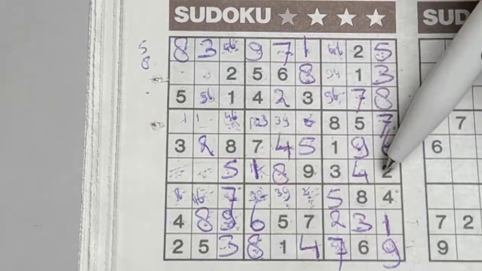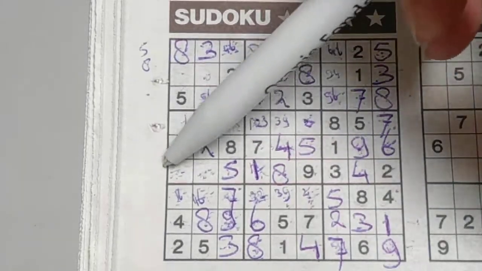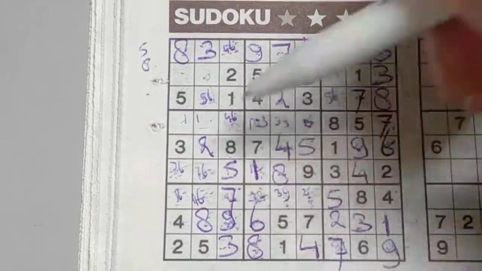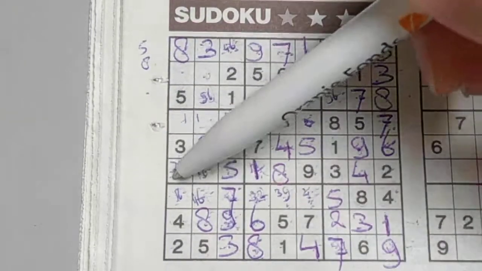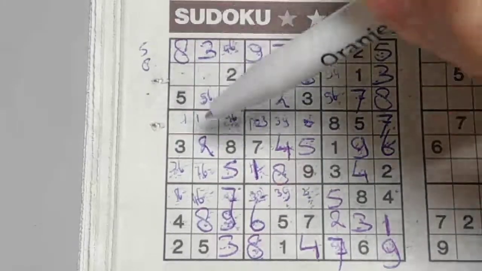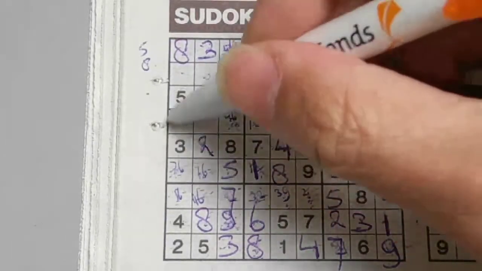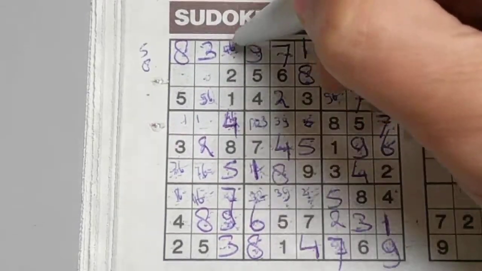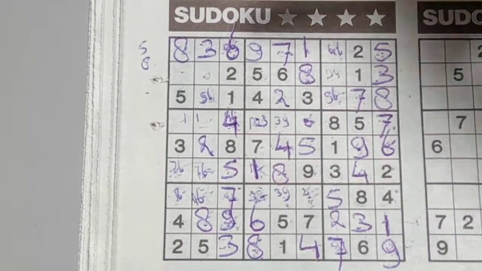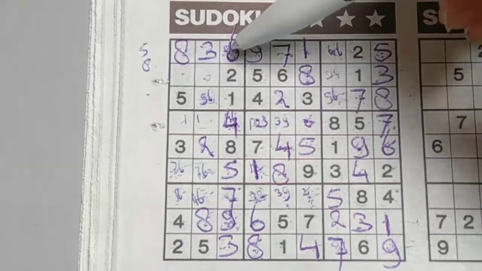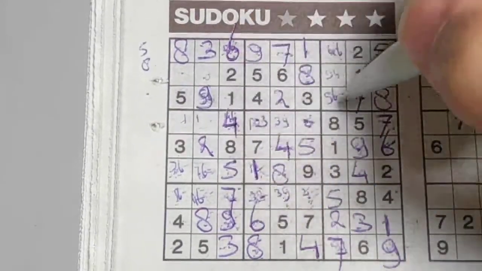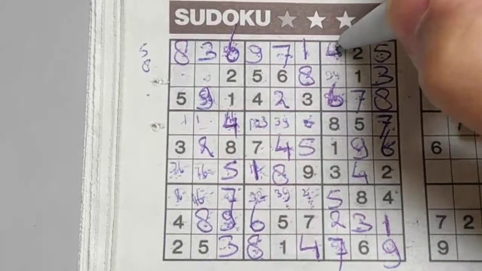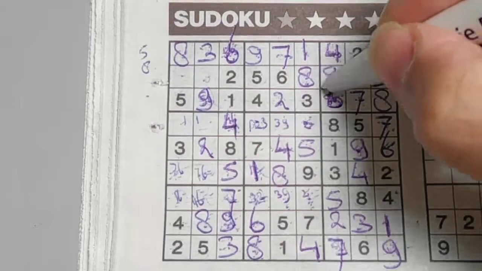Wow. These two numbers, 6 and the 7. We have a 6 here, so this cannot be a 6. This should be a 4, because in this big square we have a 6 here. This cannot be a 6. This should be a 4. This should be a 6. Alright, we have the 9 and the 6. We have a 6 here, so this should be the 9. This should be the 6. We have a 6 there, so this should be a 4. And this should be a 9.